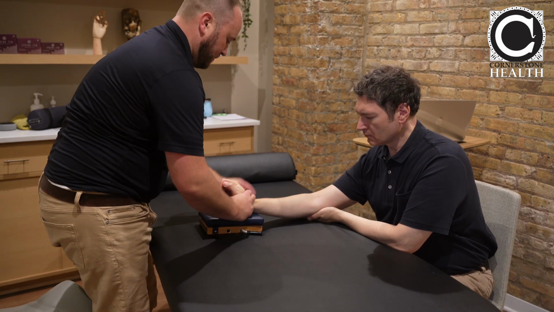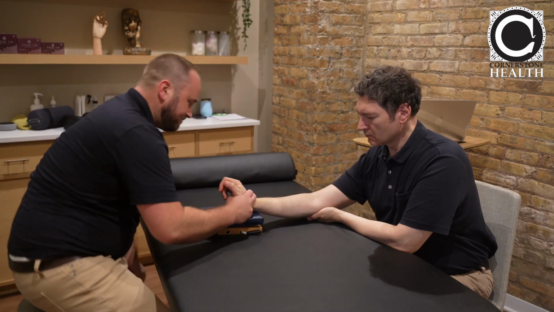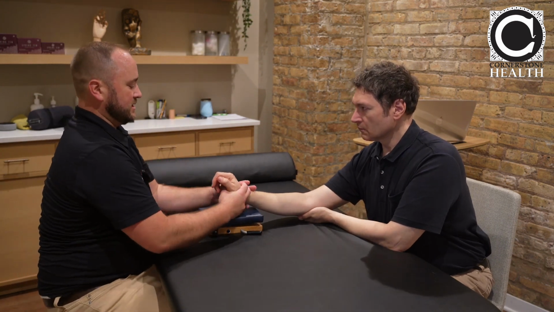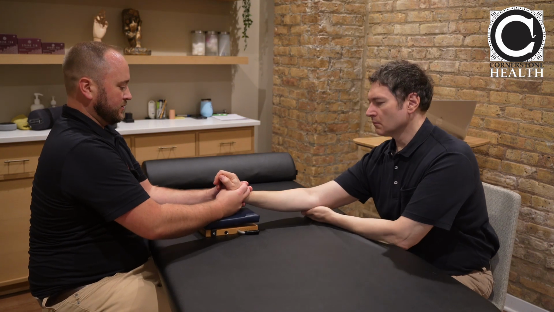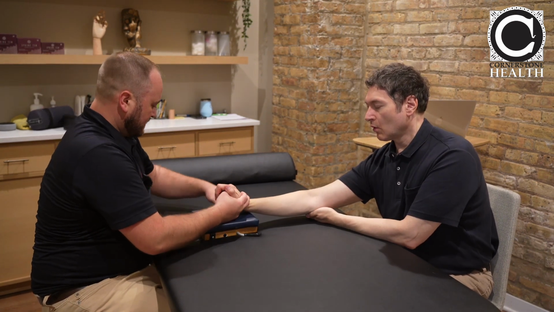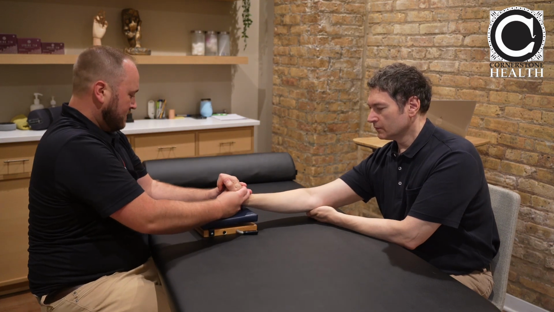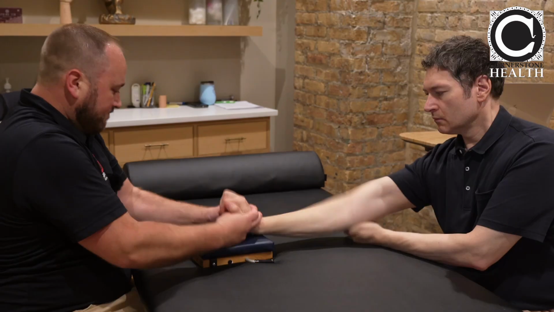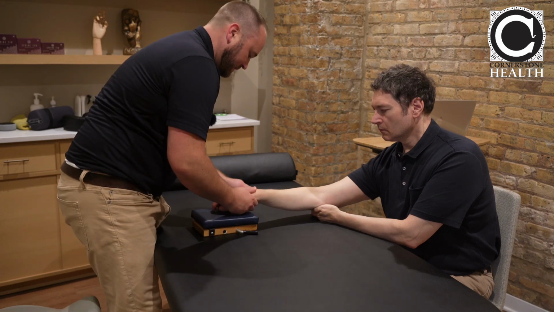Great. Okay, I'm going to hold on to your wrist. And from your shoulder, I'd actually like you just to lean backwards so we create some traction here. Lean back. Great.